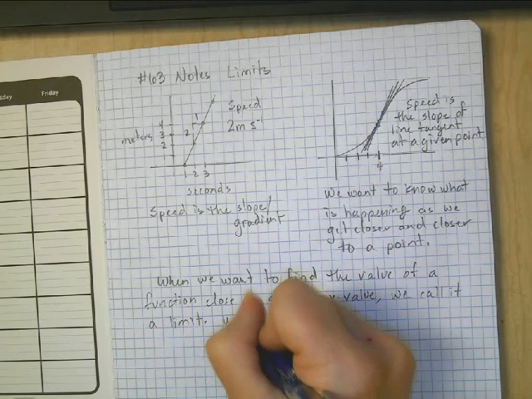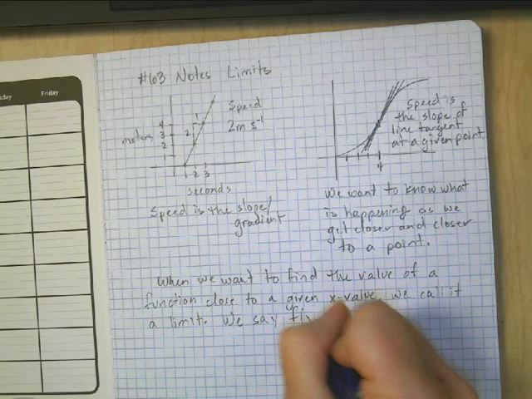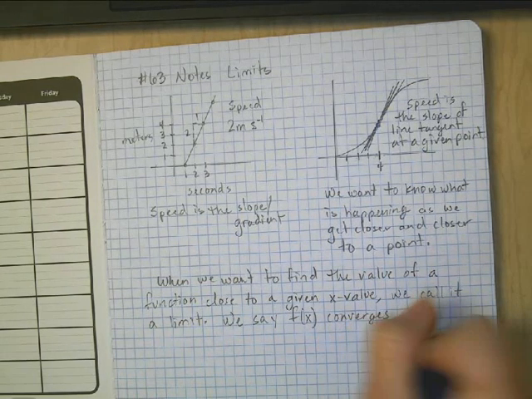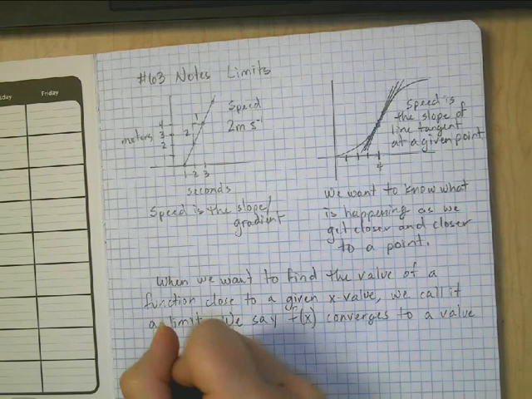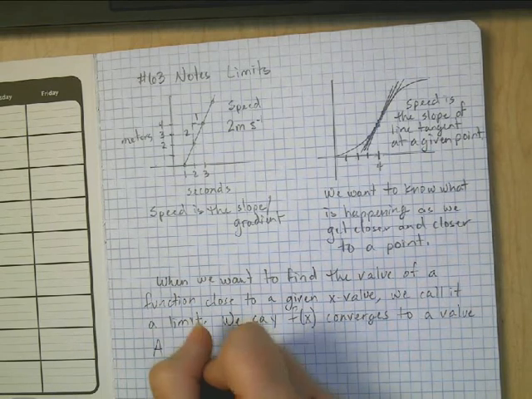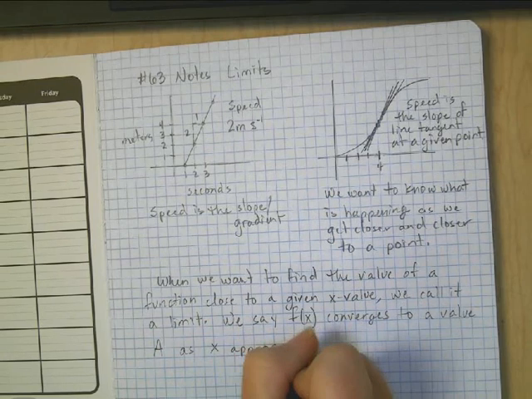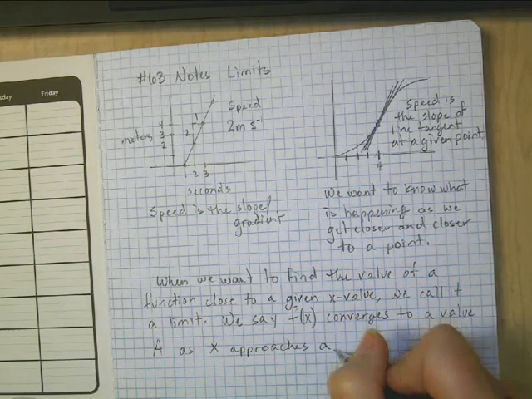Another way of saying it is we say f of x, that's our function, converges to a value, we're going to give it a letter, a value a, as x approaches lowercase a.